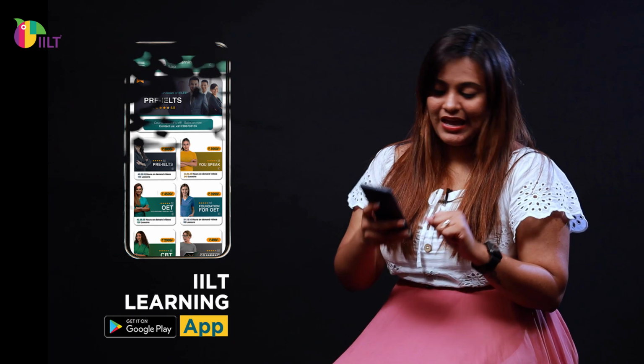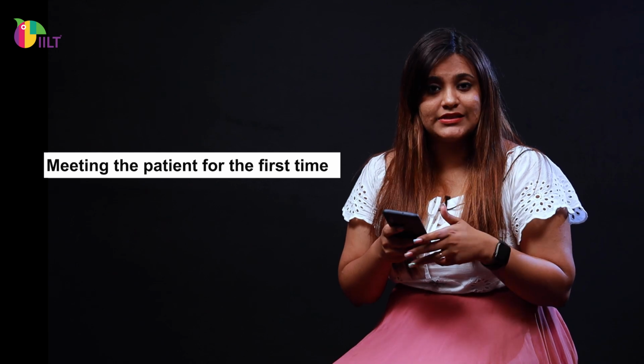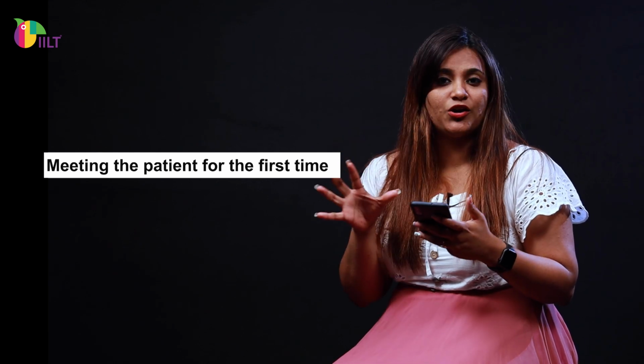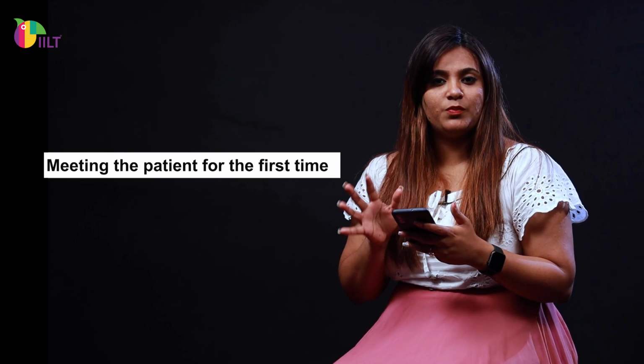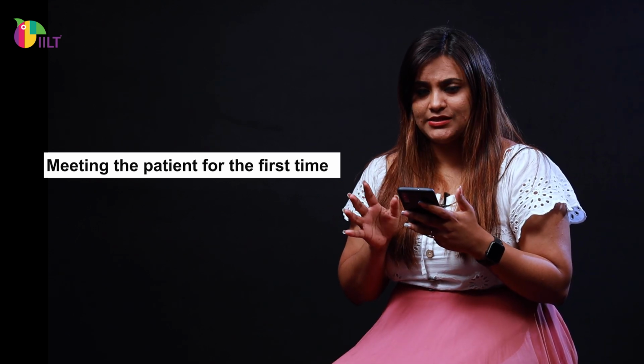So let's begin. The first situation is where you're meeting the patient for the first time. When you read the background information, you came to know this is an unknown case, you don't know the patient before, you don't have any details. So in such cases, how can you formulate your opening statement? Let's look into a few of the opening statements you can use in this particular scenario. The first one, how can I help you?